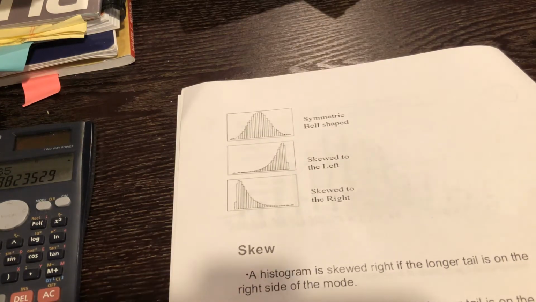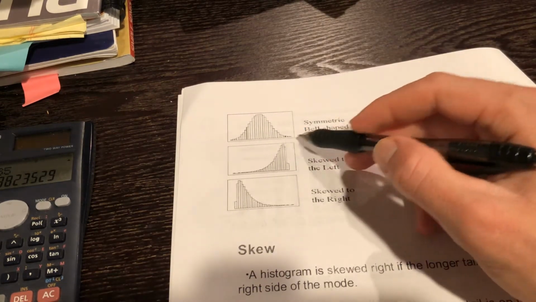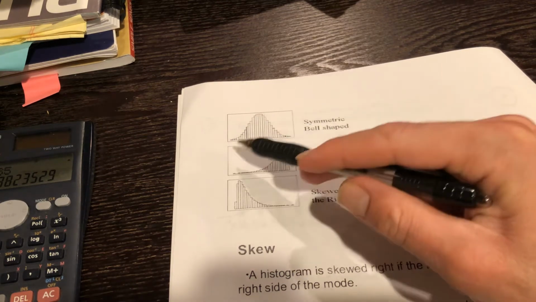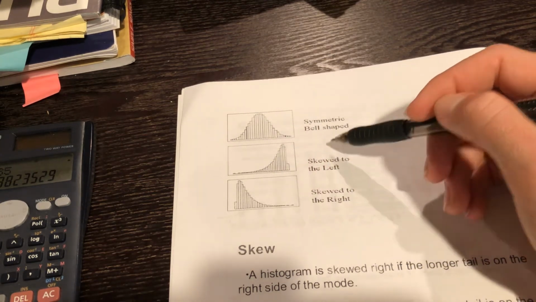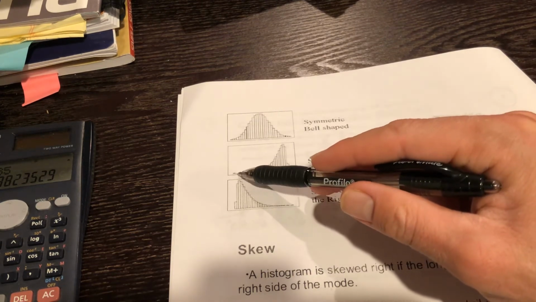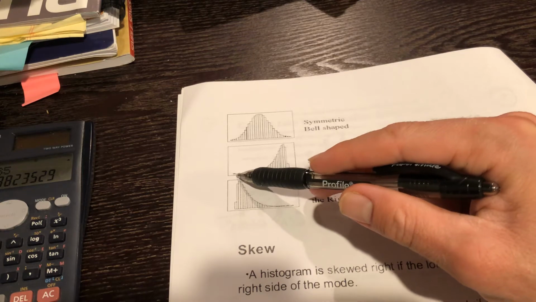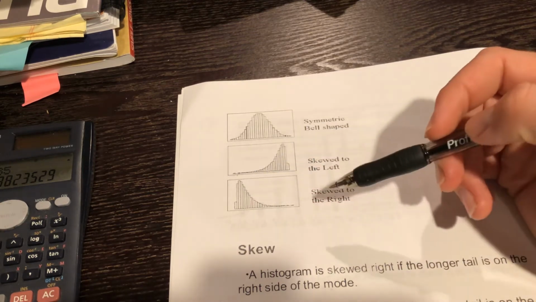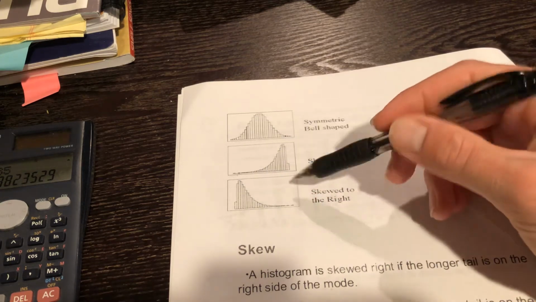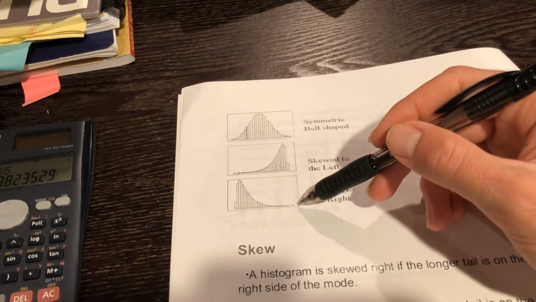All right, continuing this. Let's talk about symmetry. Notice the male heights, or the heights on the previous page. I believe they're male. Symmetric, a bell shape. Okay, then you can be skewed to the left or skewed to the right. Now let's talk about that. Notice how the tail is to the left. It has a long tail to the left. That's why it's skewed to the left. It has some outliers there to the left. Then something could be skewed to the right. It's got some outliers to the right. It's all about the tail.